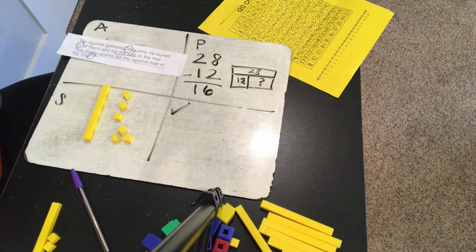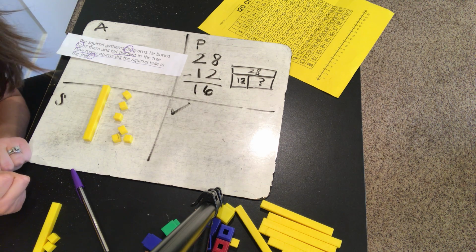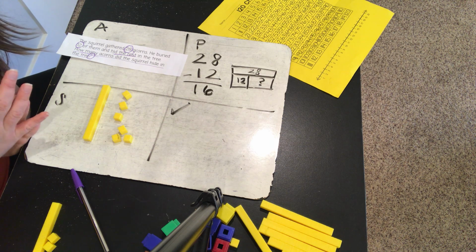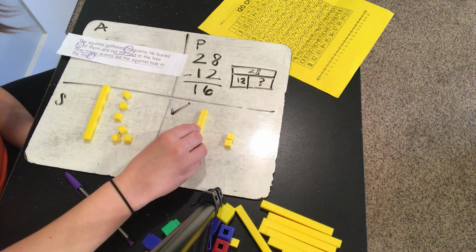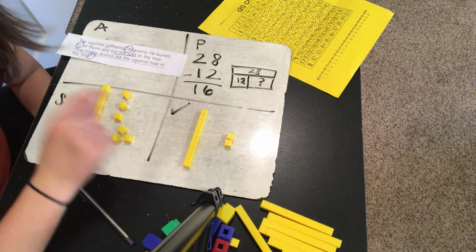How many acorns did the squirrel hide in the tree? Now we can answer. He hid 16. We're going to make sure and check our work to double check and make sure we didn't make any mistakes.